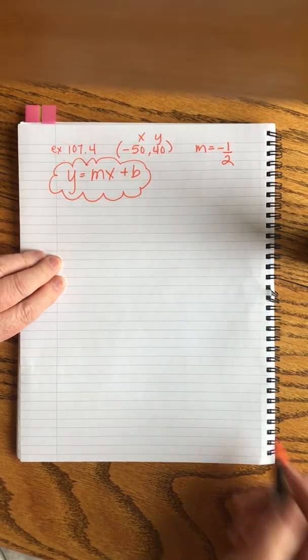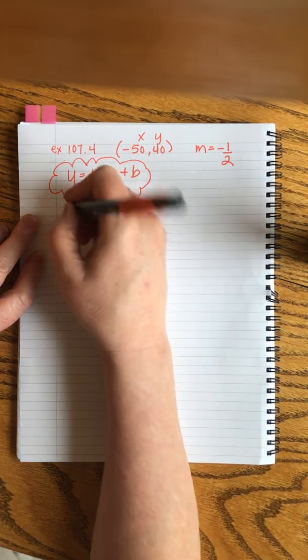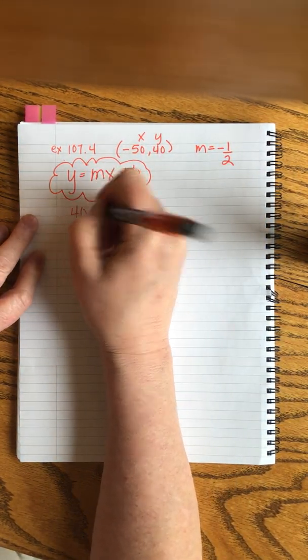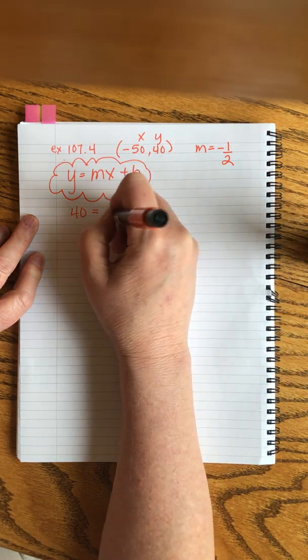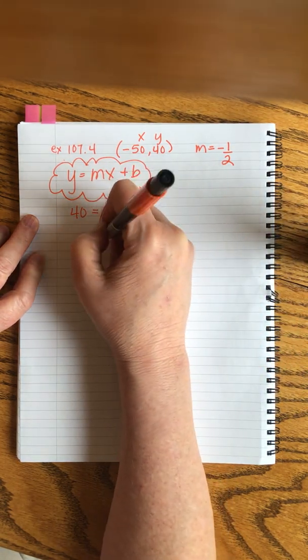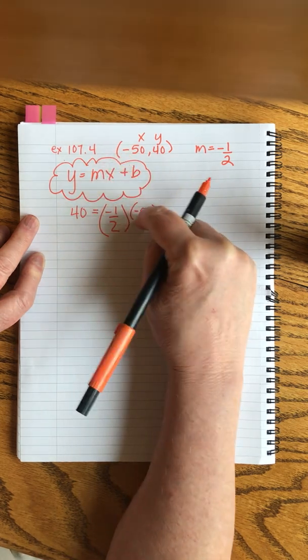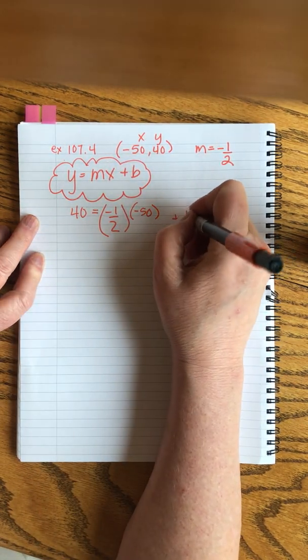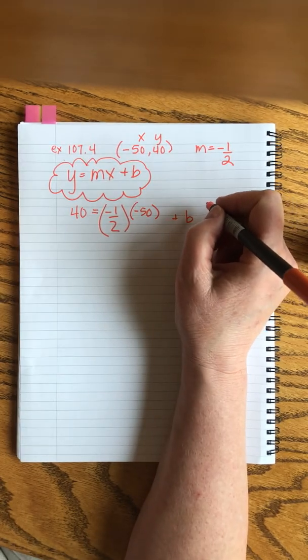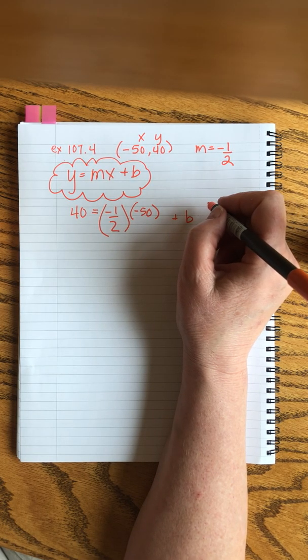Okay, and now we just plug in. Y is 40 equals m minus 1/2 times x minus 50, thanks for reminding me not to drop that, plus b. Okay, beautiful, that looks really good.